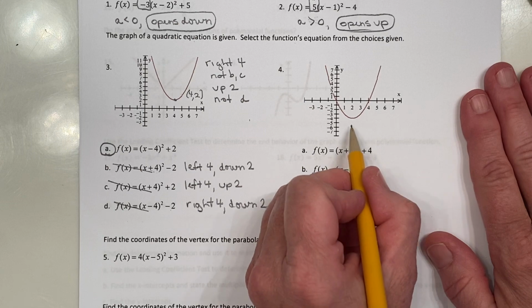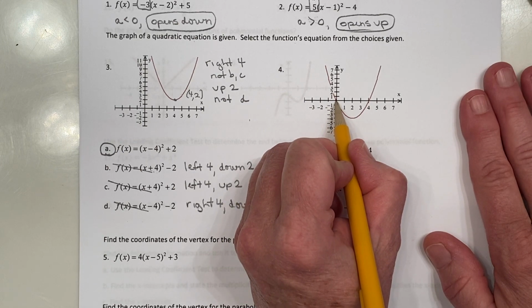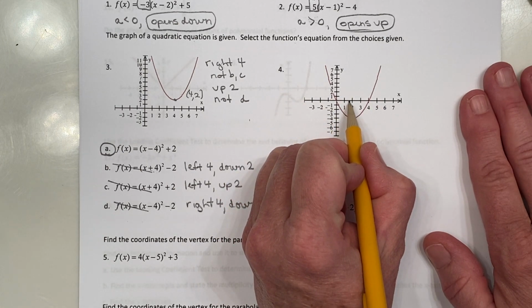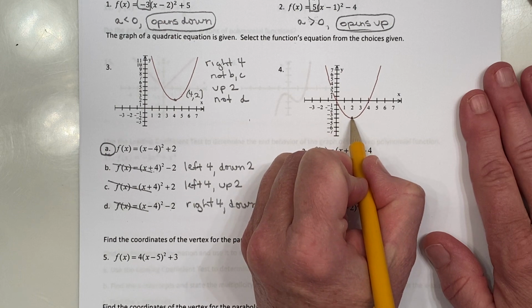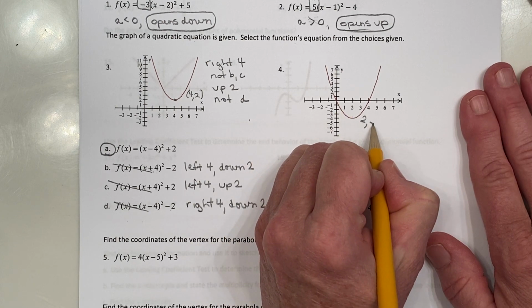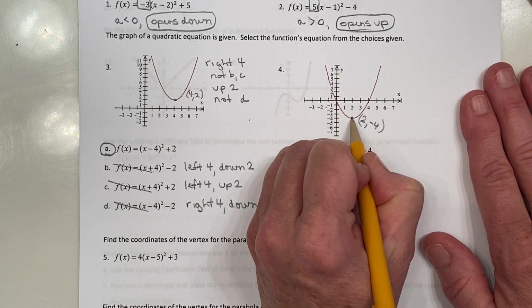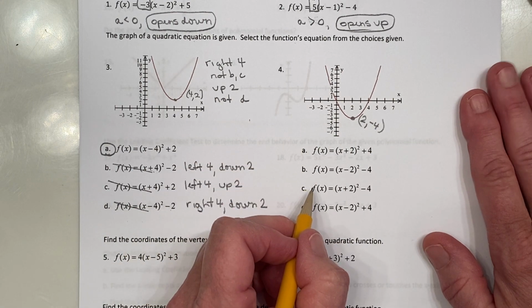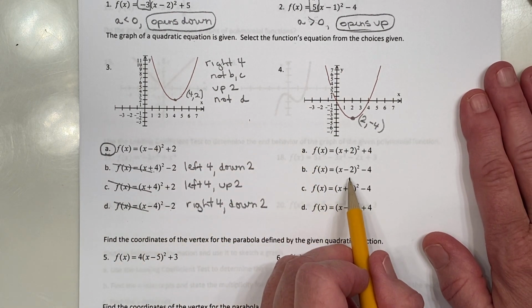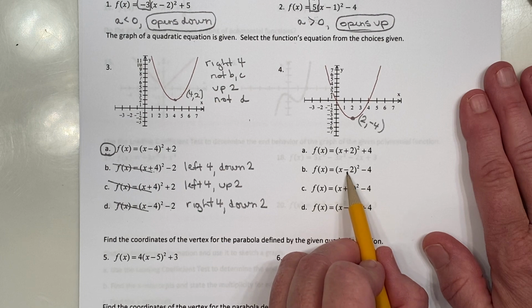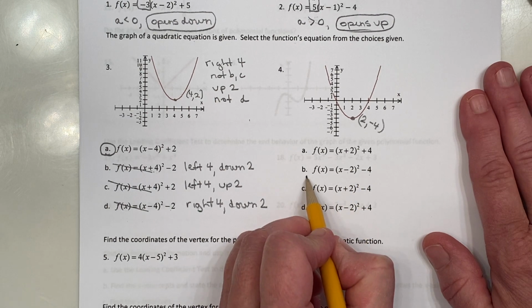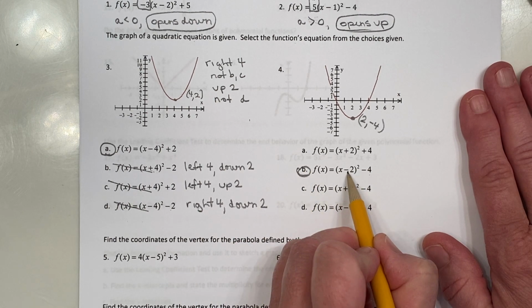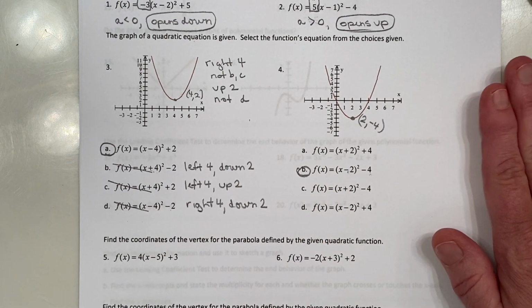So for example 4, I see that from the origin, the vertex has been shifted right 2, and it looks like down 4. So this ordered pair is 2, -4. So right 2, down 4. So the equation I'm looking for is going to have a -2 and a -4. So the correct answer choice would have been B. This is right 2 and down 4.